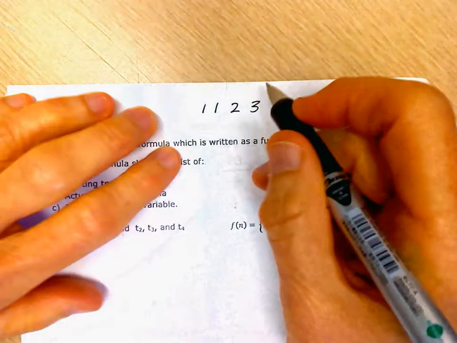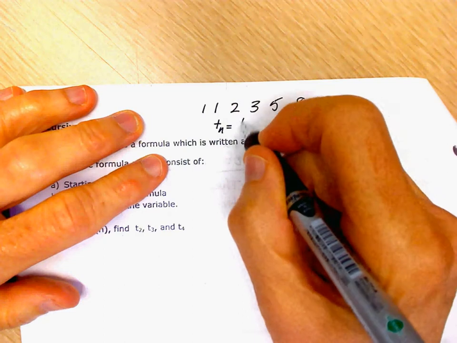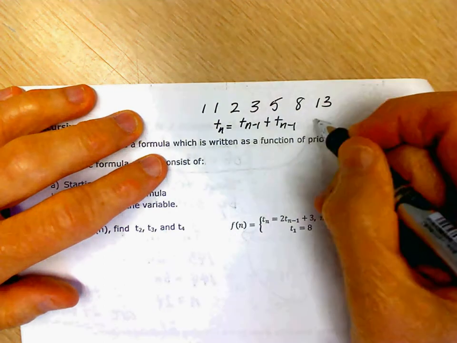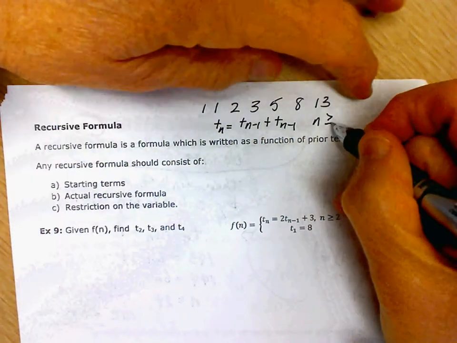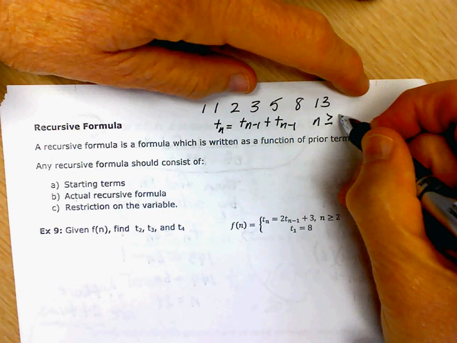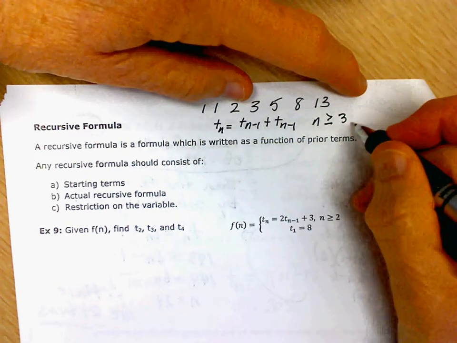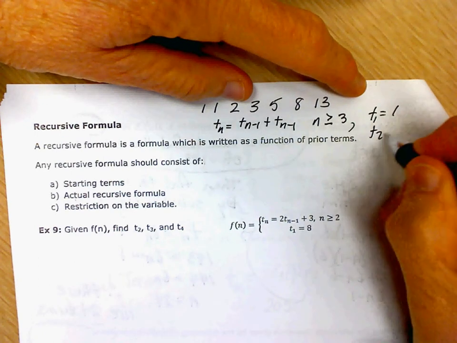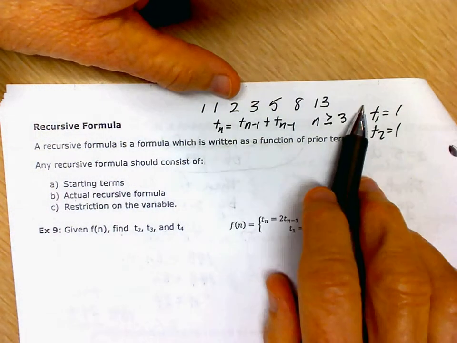13. So any term, Tn, is equal to the sum of the previous two terms, where n is greater than or equal to 3. You start with the third term, right? Because the first two terms are your feeder terms. T1 equals 1, T2 equals 1, okay? So this is an example of a recursive formula.